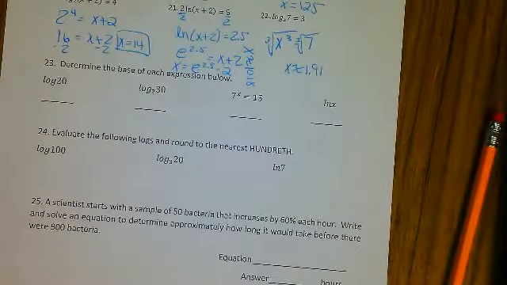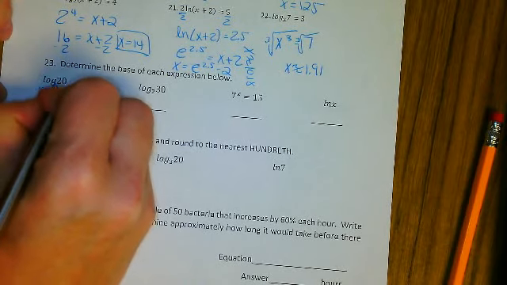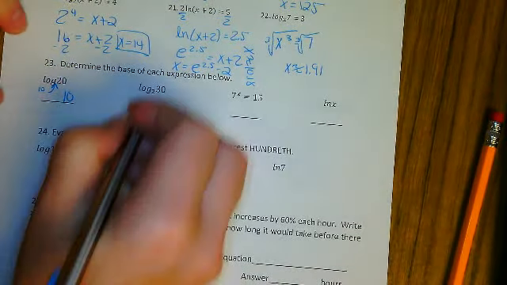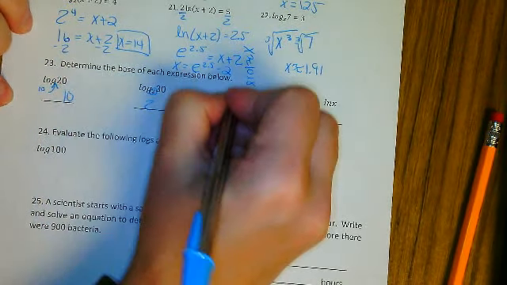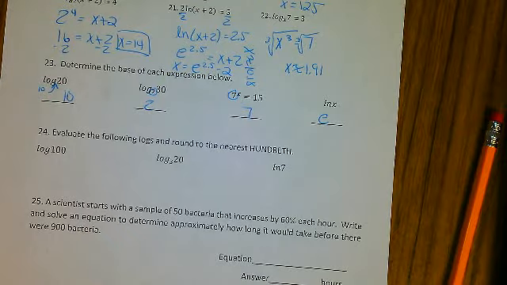Alright, on the next part of this, I really just want you to determine the base. So again, on the log, the base is kind of the subscript. Now you'll notice there isn't one here, but it is a 10, understood to be there. Your base here is 2. Your base here is 7, and this is your e.